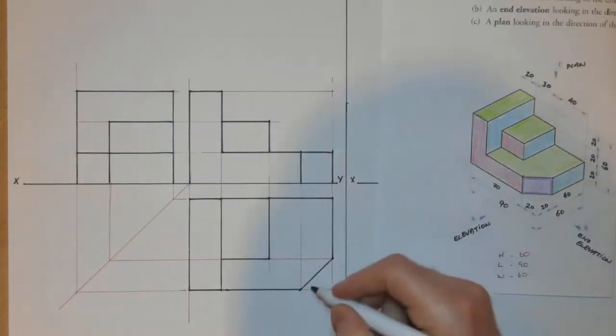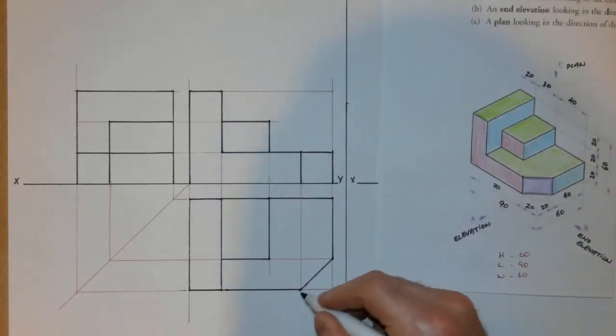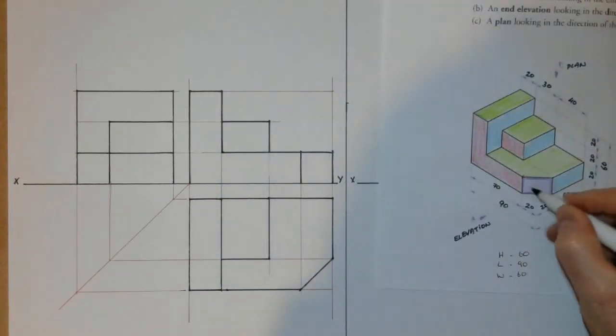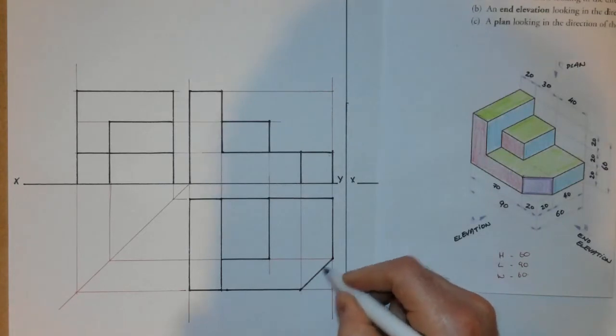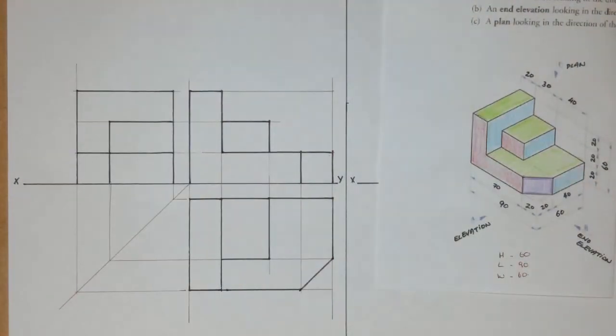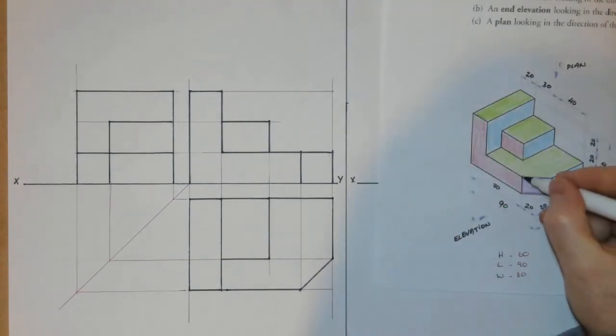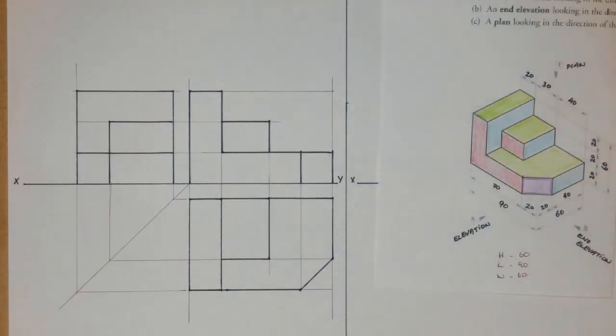And you can see in this view, we're actually seeing this purple surface here as what's known as an edge view. We're seeing it as an edge. We're not seeing the face of it, we're just seeing the top edge of it, as we look down. So that's that question done, folks.